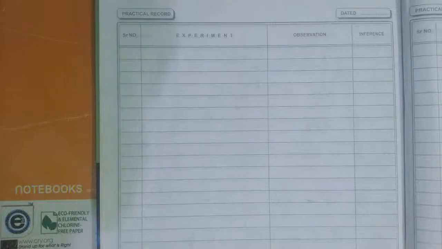Yes, class, good morning. My dear students, as you know, nowadays the COVID-19 problem is going on a lot. How do we all protect ourselves from it so that we can be safe?